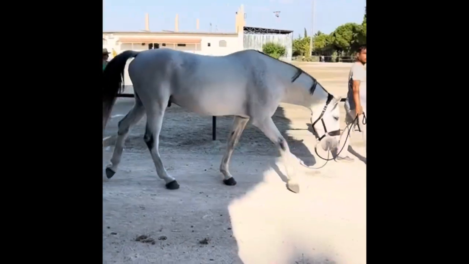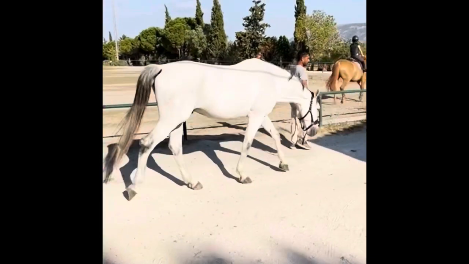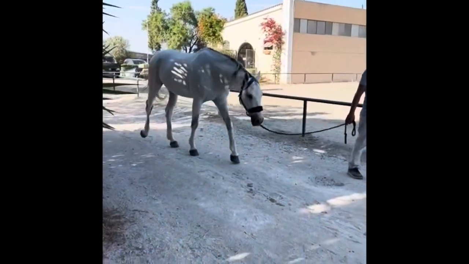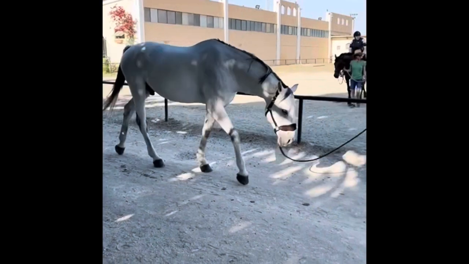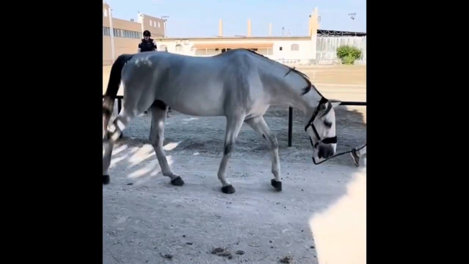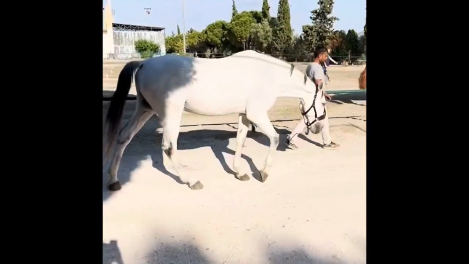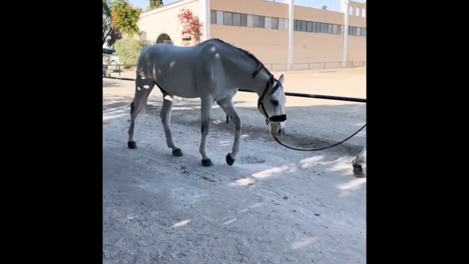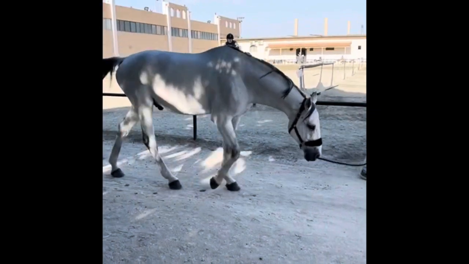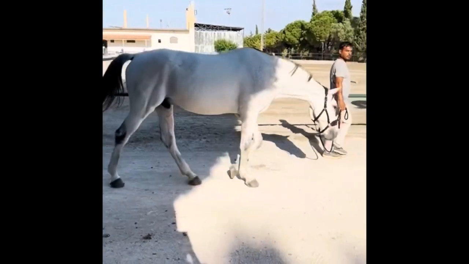So in order for the horse to protract that right hind limb, he has to swing and bend his thoracic and lumbar spine and swing his pelvis to the right.